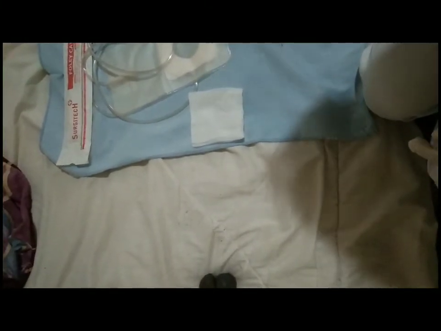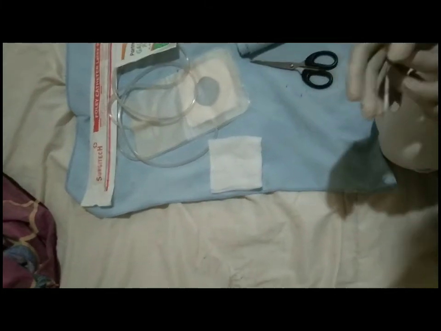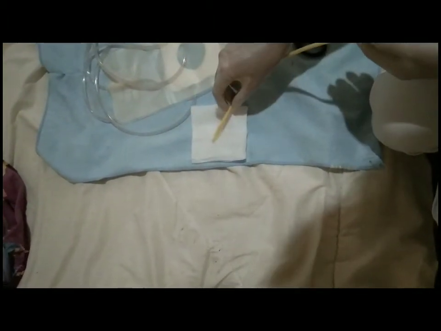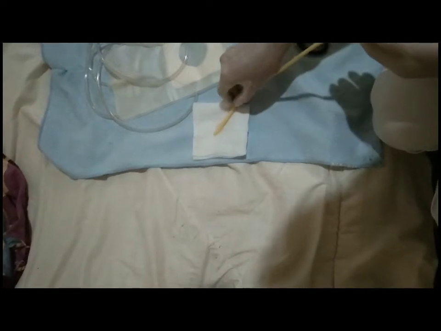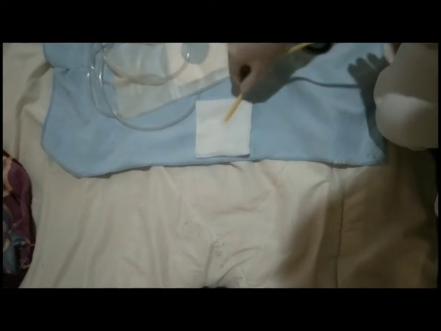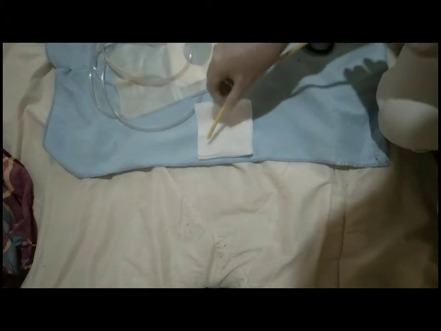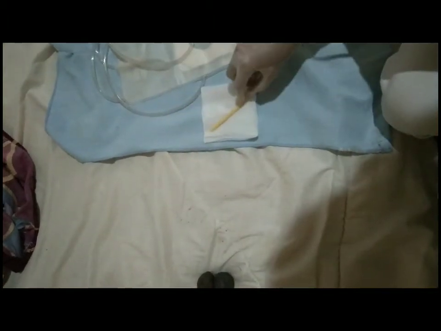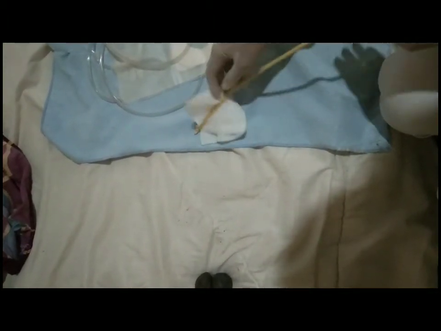So we already put lubricant on the swab, and now we will take the Foley catheter. So here is our Foley catheter. We will put it on a swab. Make sure that the swab is at 6 to 7 inches of the length.